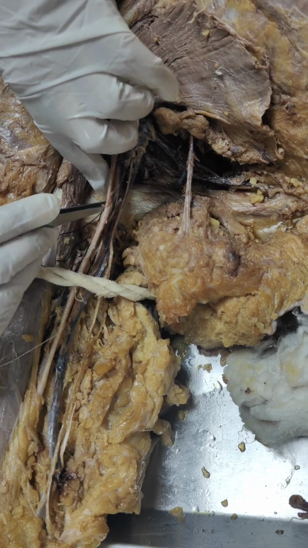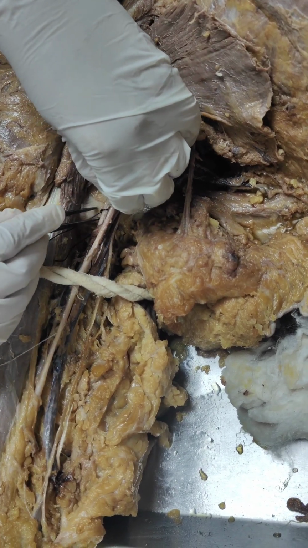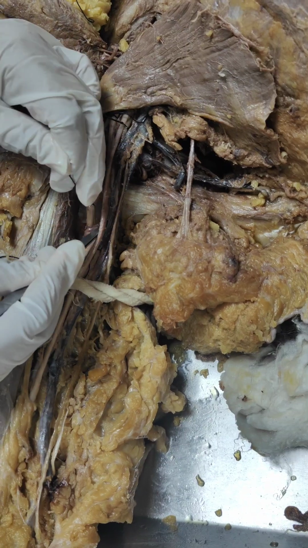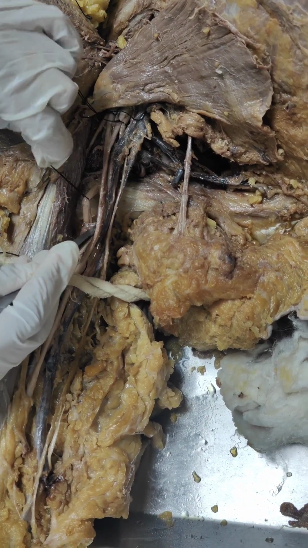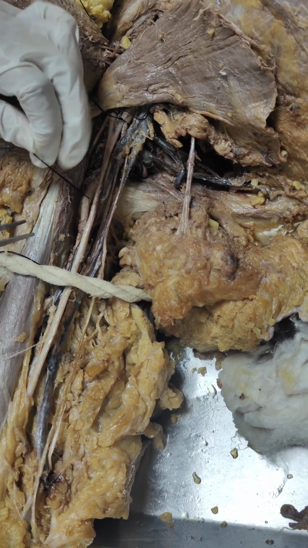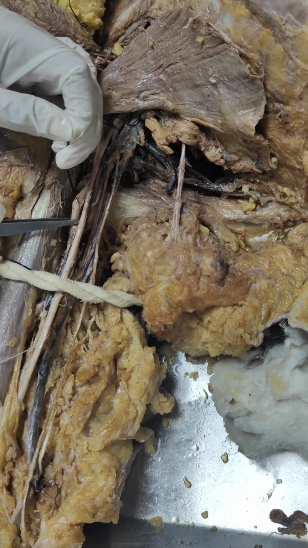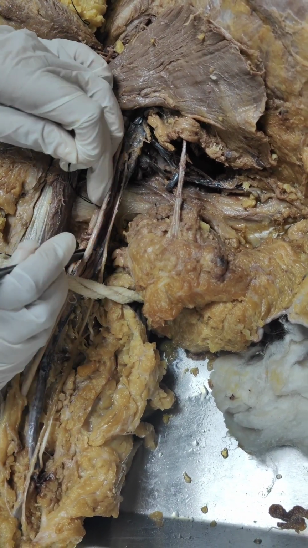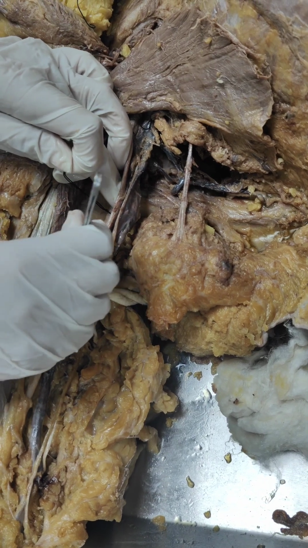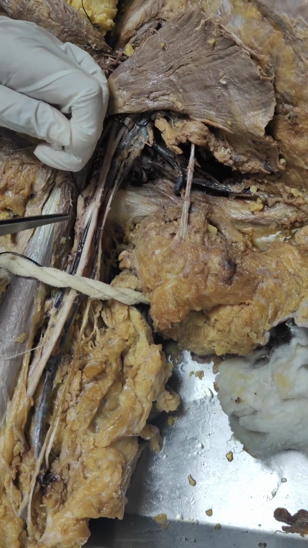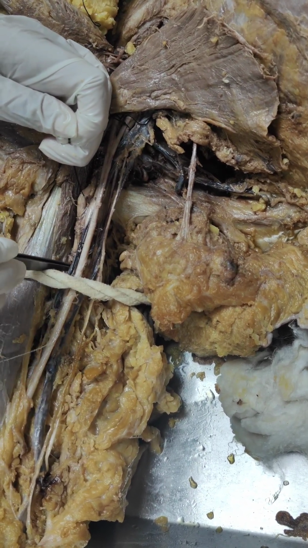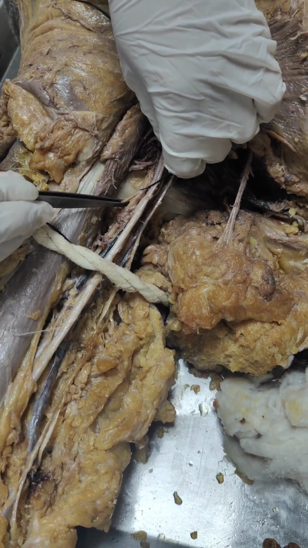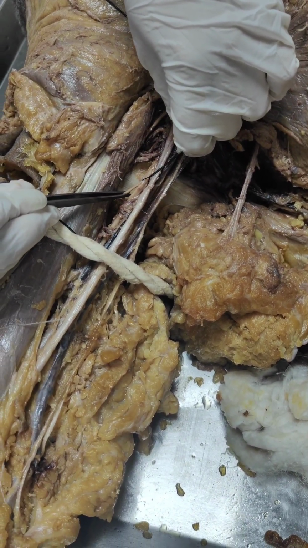Posterior cord lies posterior to the axillary artery, that is the second part. So this is the posterior cord. The thickest branch of posterior cord is the radial nerve. So this is the radial nerve which is the thickest branch. It is entering into the spiral groove on the posterior aspect of the humerus bone. Next branch is the axillary nerve. This is the axillary nerve which is supplying the deltoid.